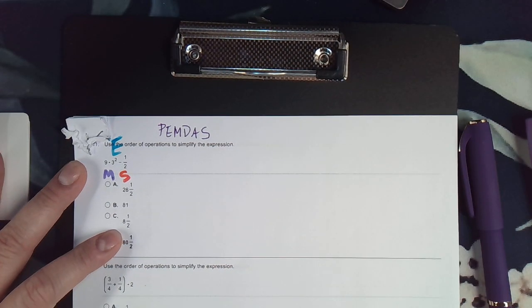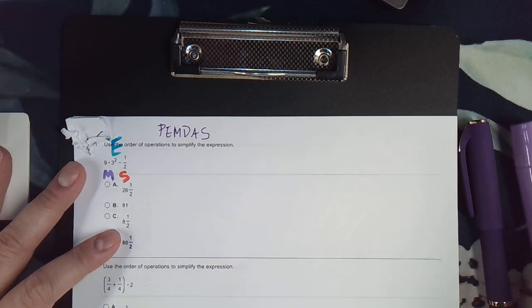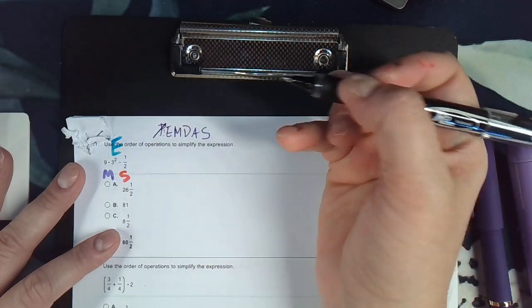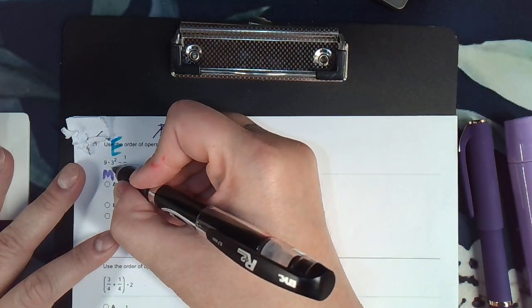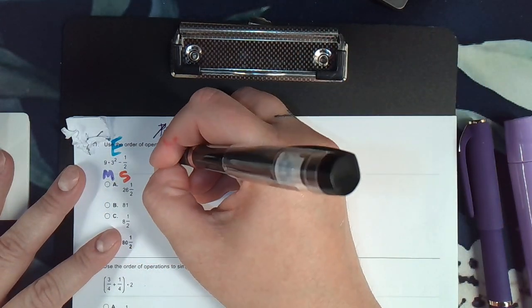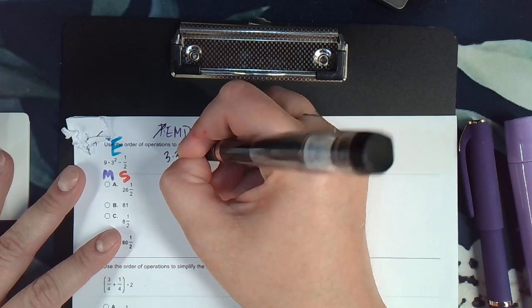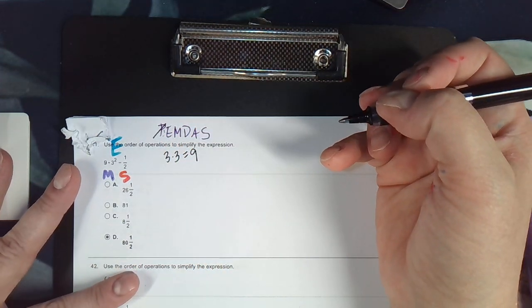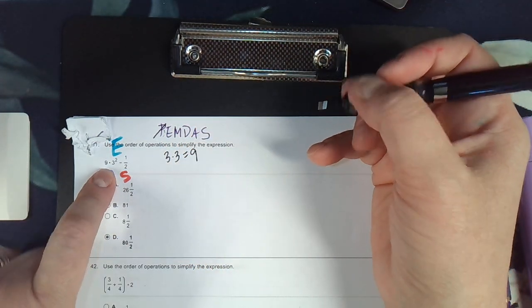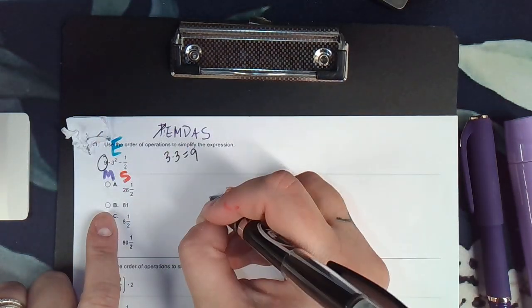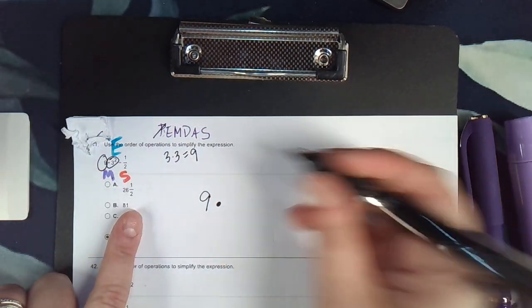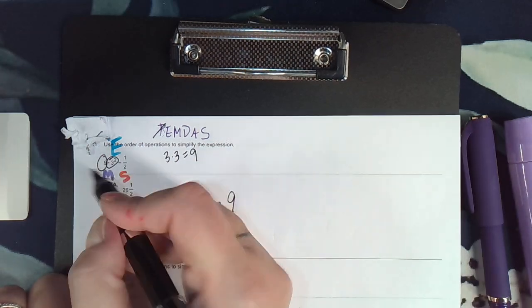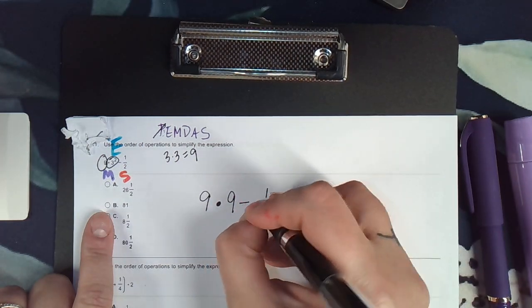So what do I do first? There's no P. Oh, there's an E. So let's do the E. The E is 3 squared. That's 3 times 3, which makes 9. So I still have the big fat 9 multiply dot what we just got from 3 squared, which is 9, minus 1/2.